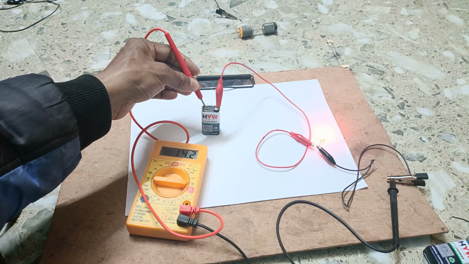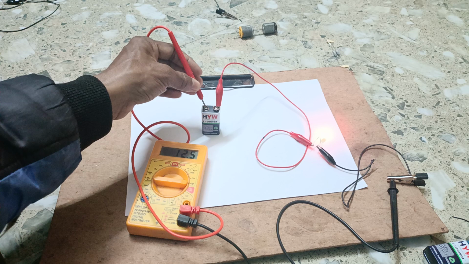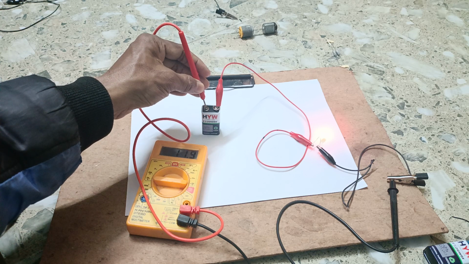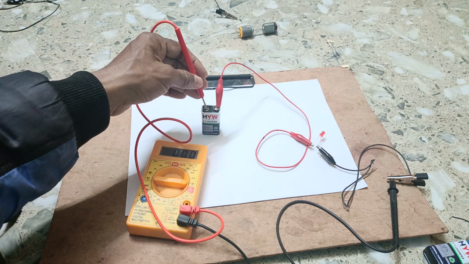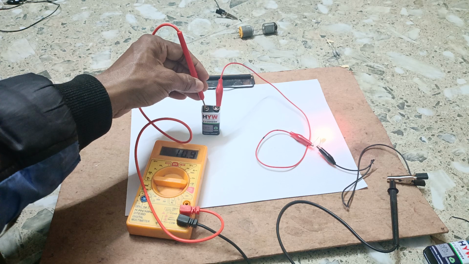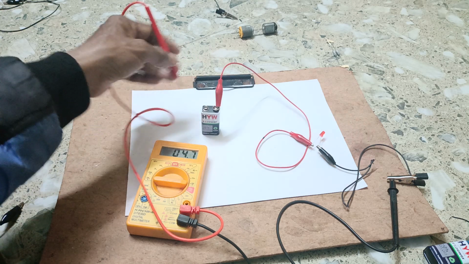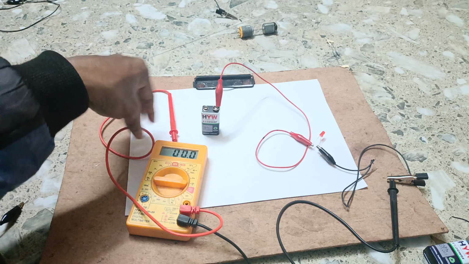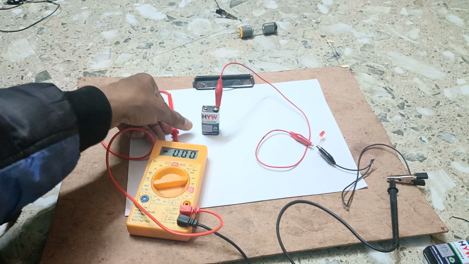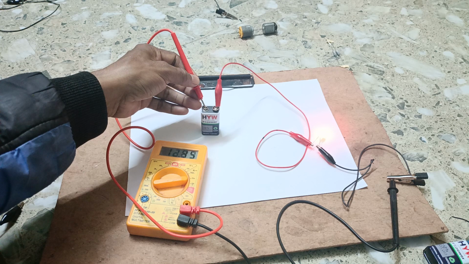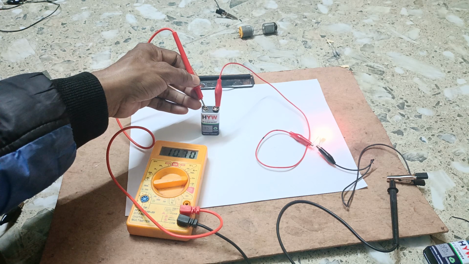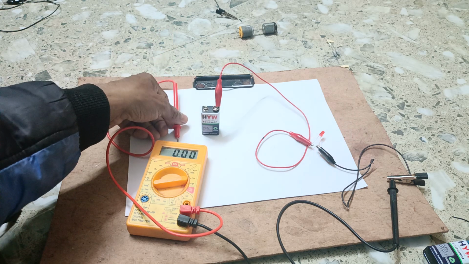You see, though it is fluctuating, it is nearly 10.4. It is 10.4 milliampere, right? Let us check once again. It is fluctuating, but it is 10.4, 10 milliampere, you can say, right?